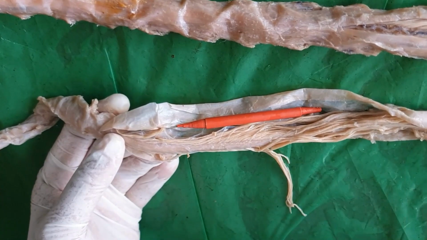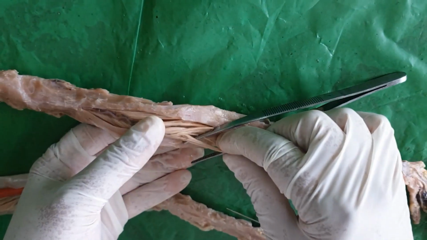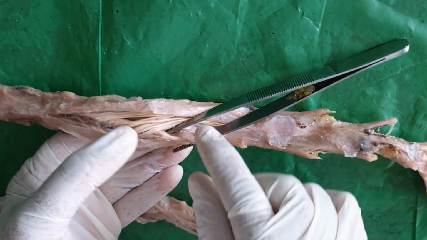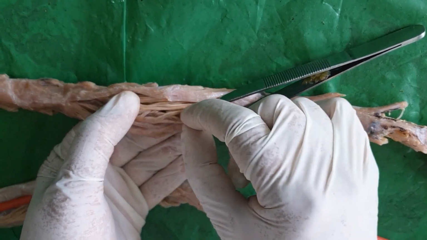Another is the filum terminale, a fibrous cord extending from the terminal end of the conus medullaris. You can see the conus medullaris here, and this is the fibrous cord.